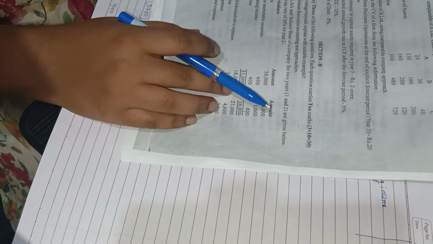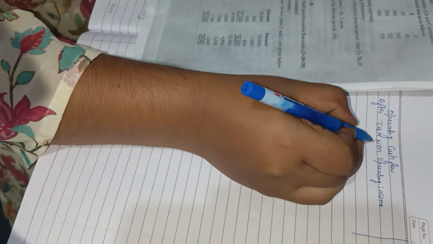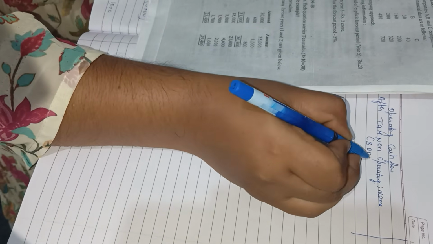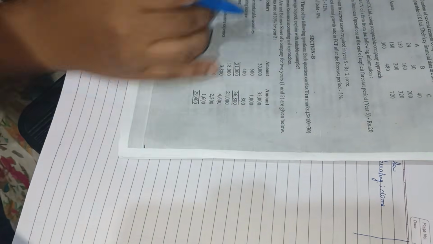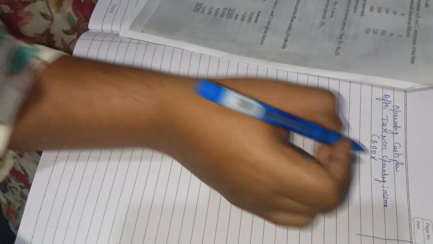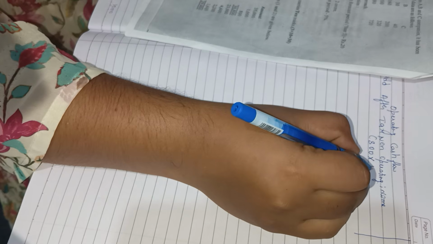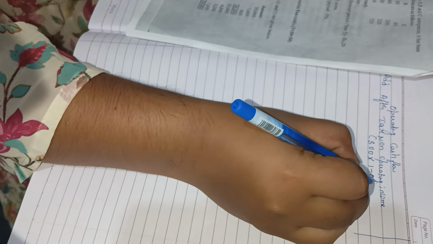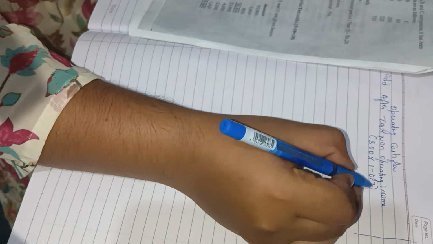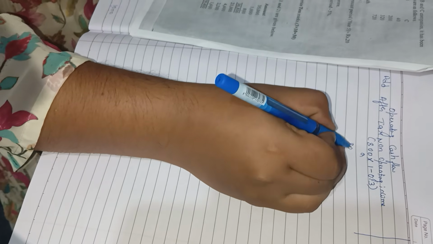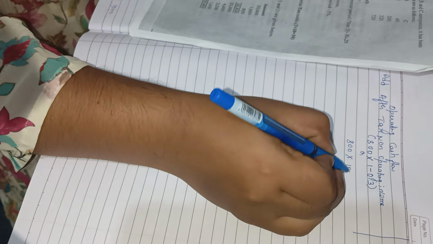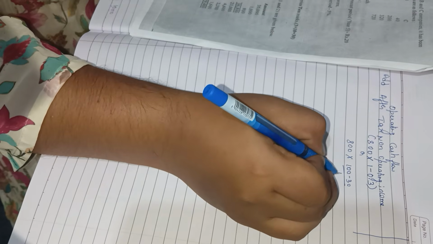So 800 into 1 minus 0.3, they gave 30%, or 800 into 100 minus 30 divided by 100.